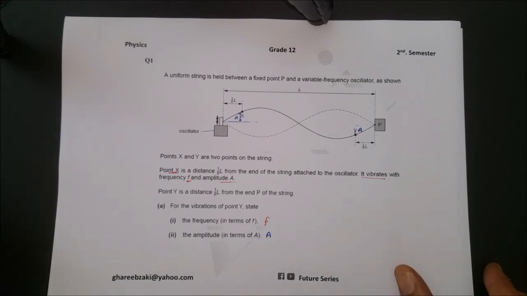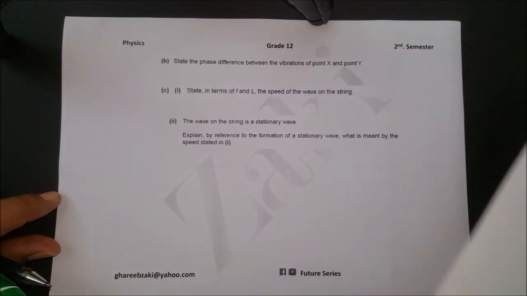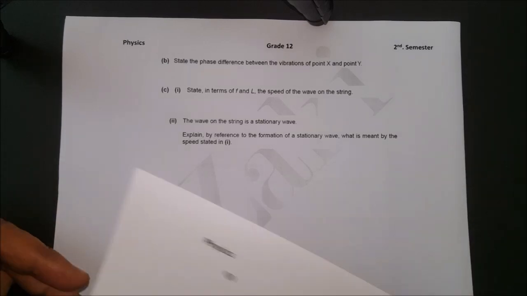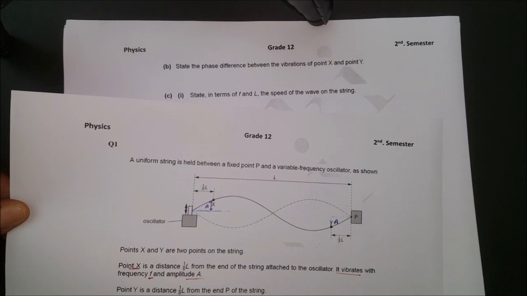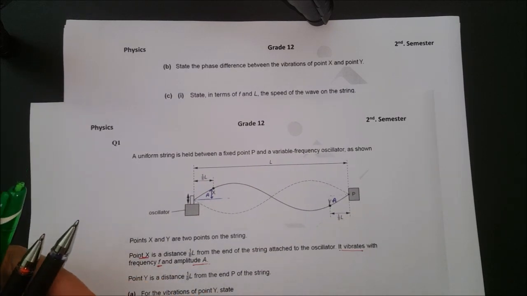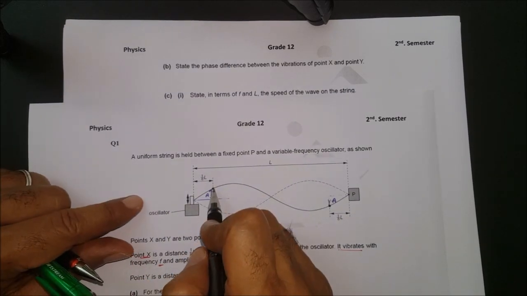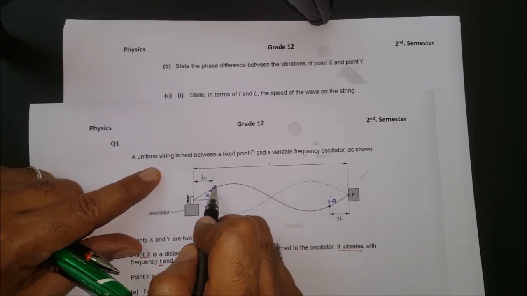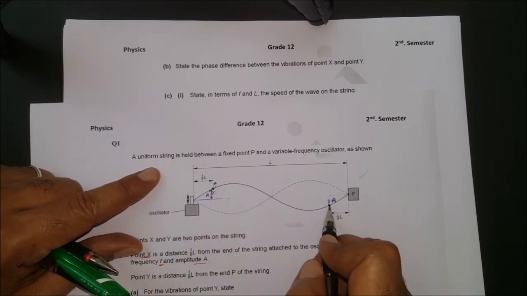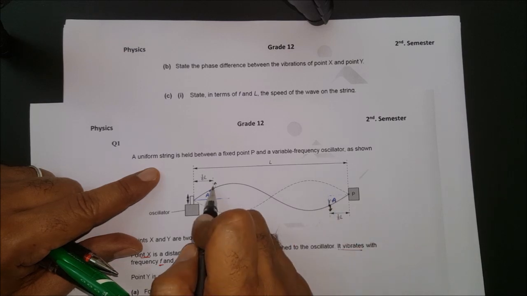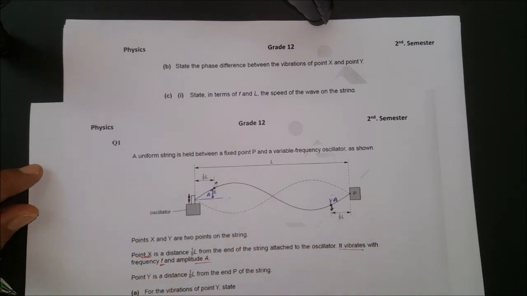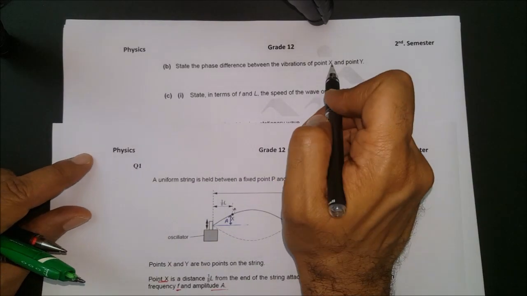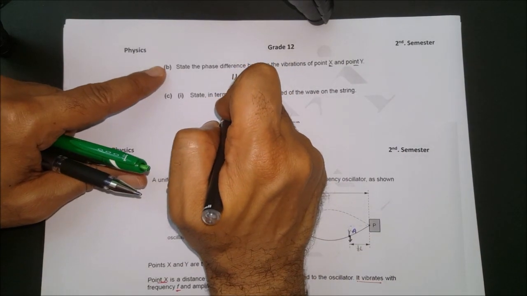Now we complete that question. State the phase difference between the vibrations of point X and Y. The point X here is up and the point Y is down. Look, this vibrates up and this vibrates down. So the phase difference is pi. They are in anti-phase. So the phase difference between X and Y is pi radian.